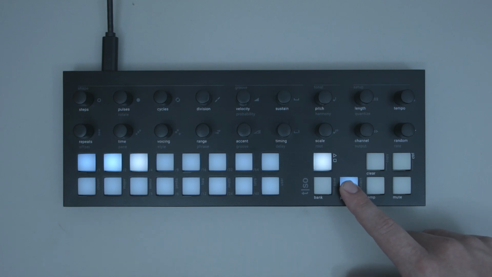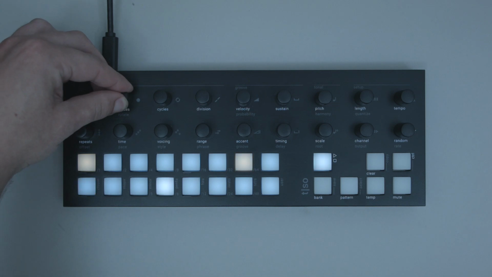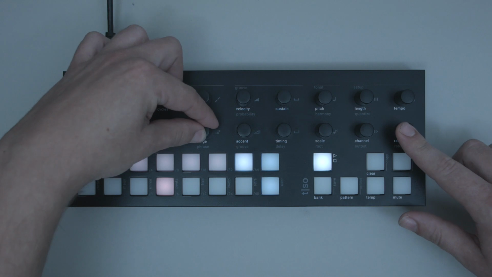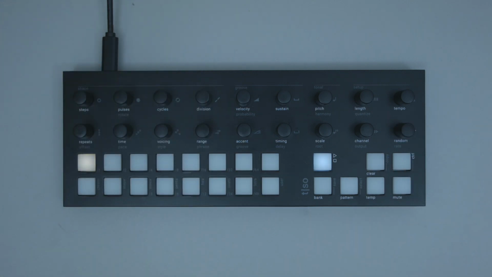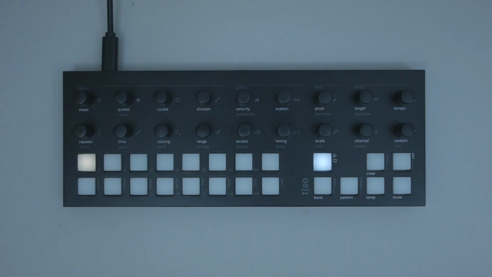Now let's go to a new pattern. Another new feature is that we can copy parameter values between tracks. Let's create a track with 5 pulses and add random modulation on the range knob. Now we make a second track with 5 pulses but playing on another MIDI channel.